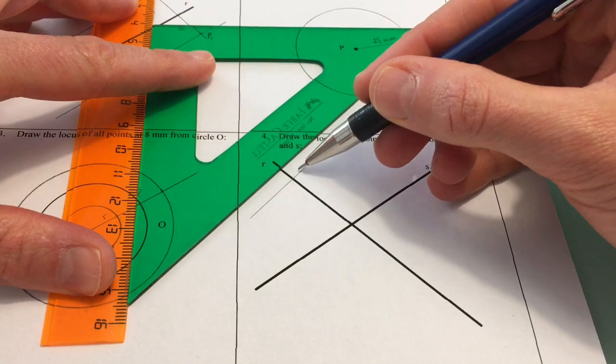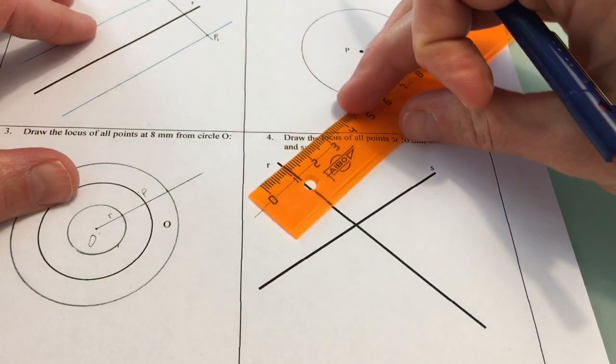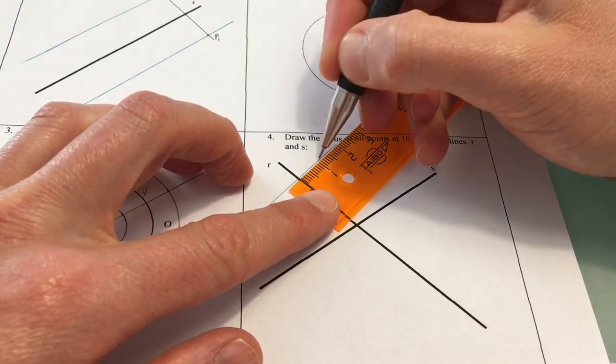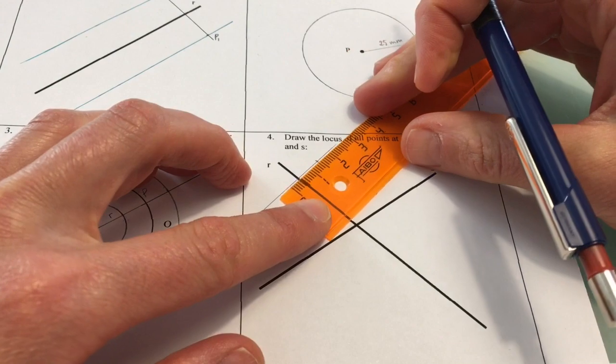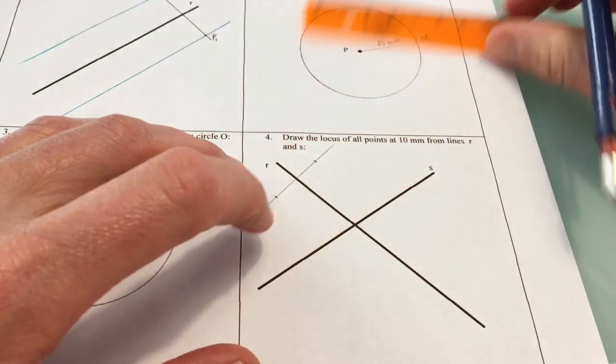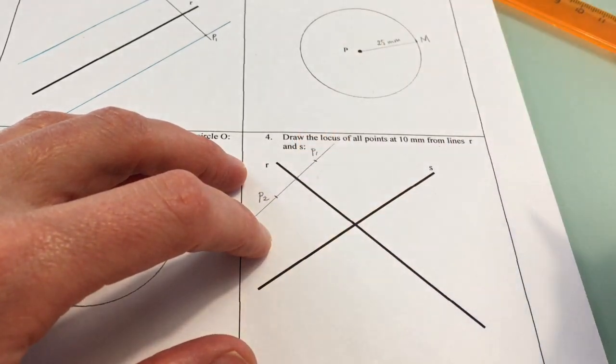So this line is an intersecting line at 90 degrees. I'm going to measure from that point on either direction 10 millimeters. Okay, that will be point P1 and P2.